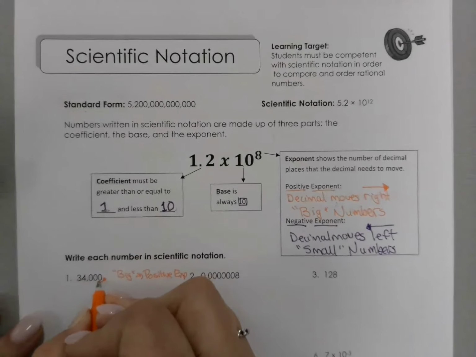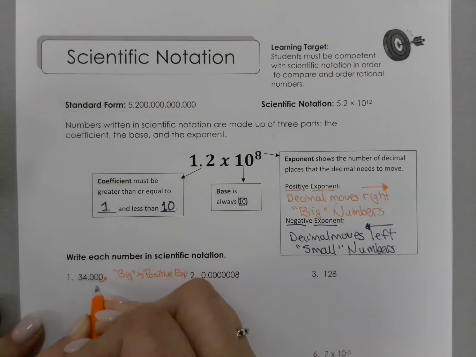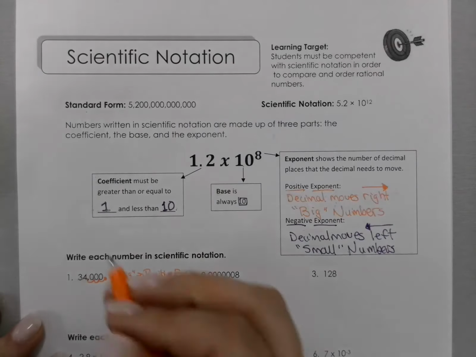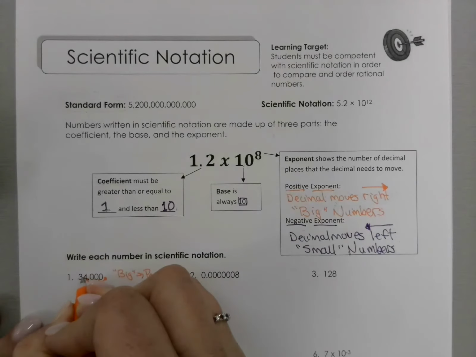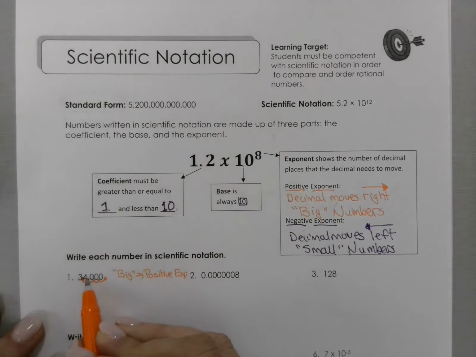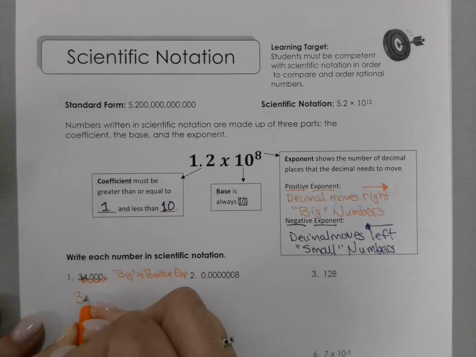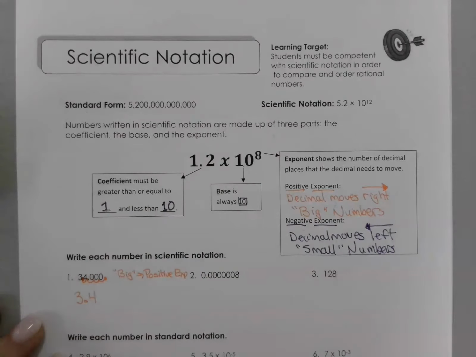So if I move my decimal here, well, I still have 3,400. If I move my decimal here, I still have 340. If I move it here, my number is 34. That's definitely bigger than 10. So I'm going to move it here, and lo and behold, I get 3.4. 3.4 is between 1 and 10.